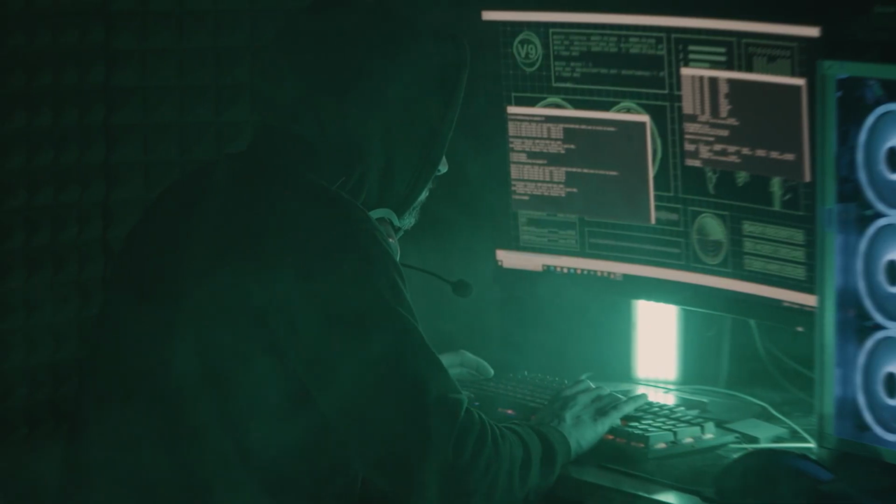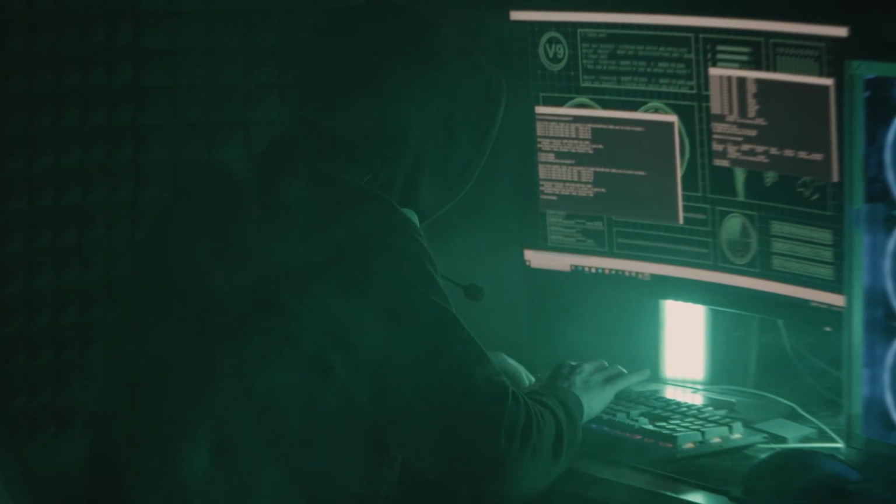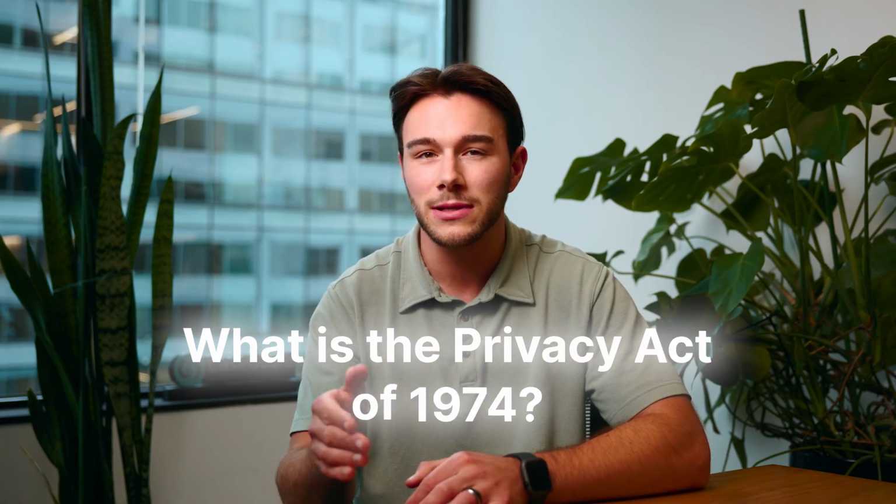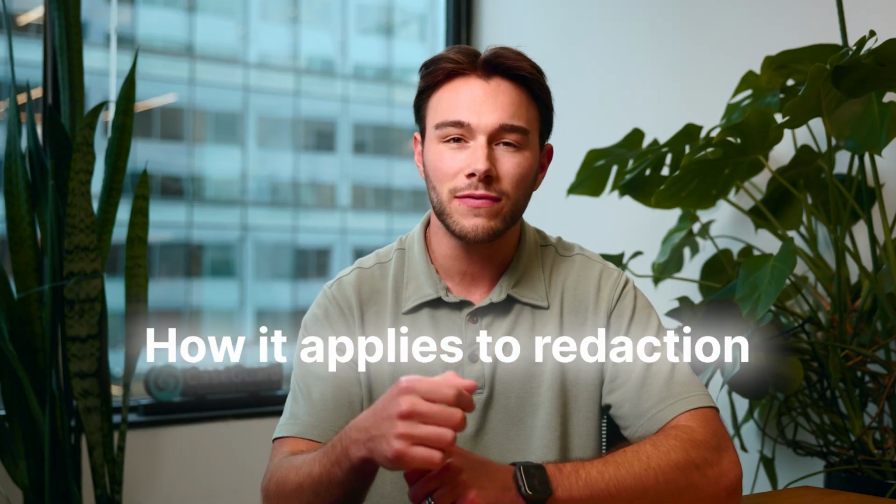The government is keeping tabs on everyone. But what about the laws and regulations that prevent bad actors from getting their hands on that data, even when these records are released to the public? In this video, we're going to learn what exactly the Privacy Act of 1974 applies to and what that means for your redaction workflow. But first, we're going to cover what the Act actually is and why it was created.